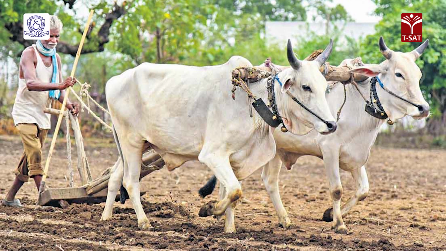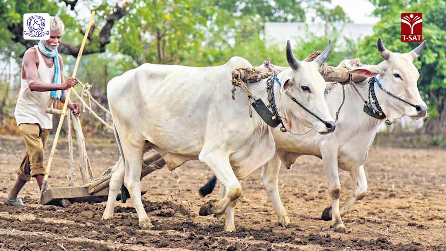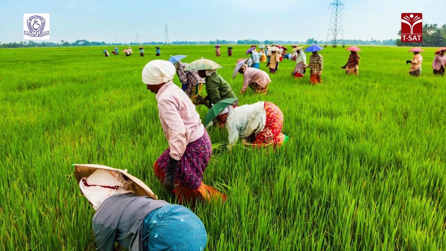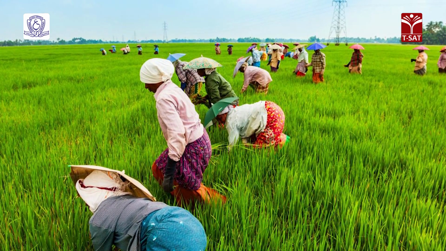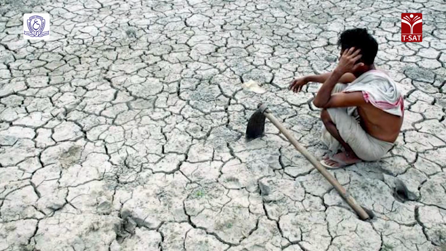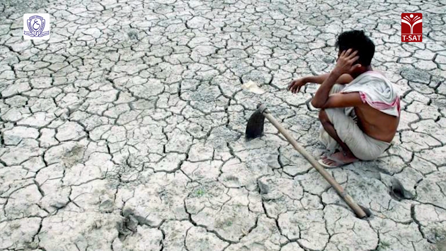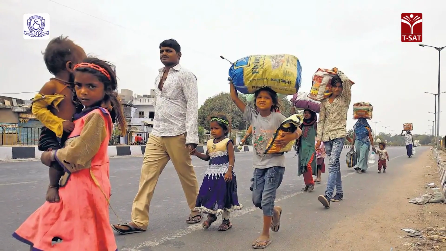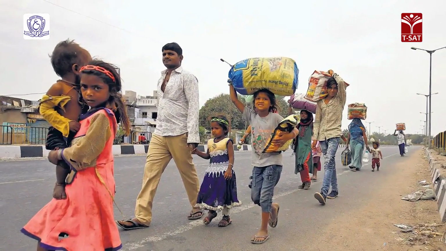Socially belonging to the middle or intermediate caste, they have benefited from the land reforms and green revolution. They also own the maximum resources and land in rural society. Some of them have diversified into the non-agricultural economy. Thus, their sphere of influence cuts across the towns.